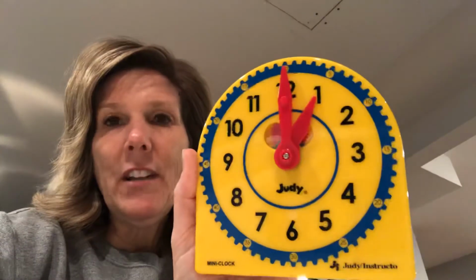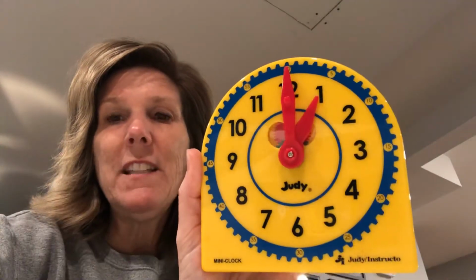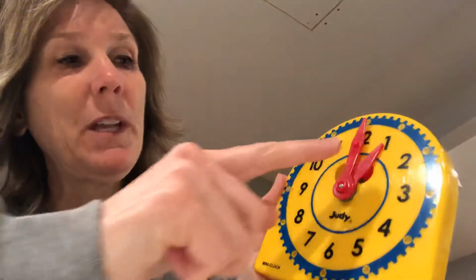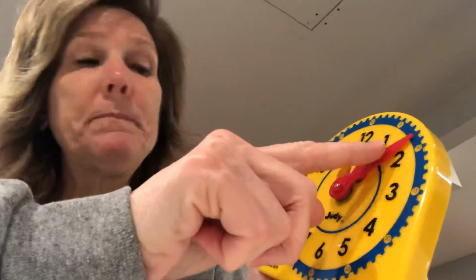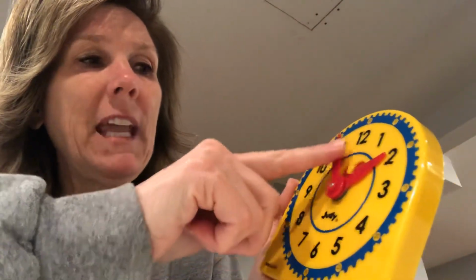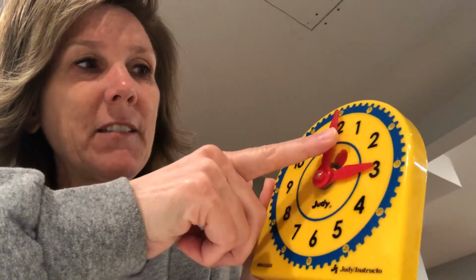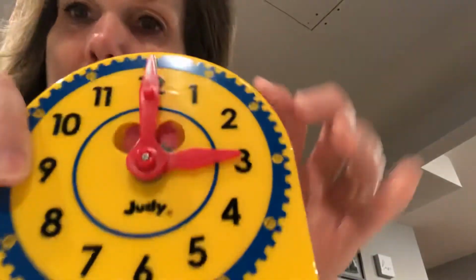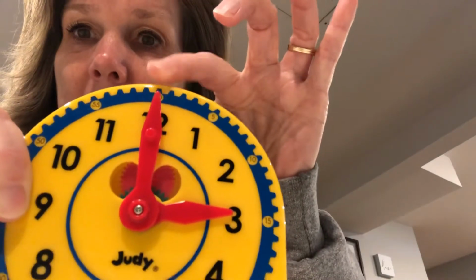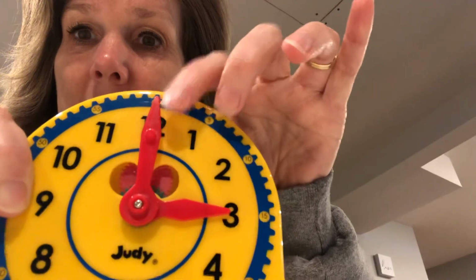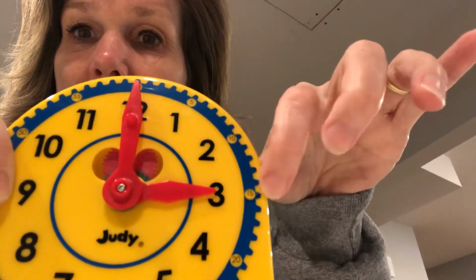Without you sitting here next to me, without one of these, practice is just going to be a little bit different. So we just have to practice together with what we have. I'm going to move the minute hand around 2 whole times. I want you to notice that my minute hand, the long hand, is on the 12. That immediately tells us o'clock. And the hour hand is on the 3, directly in the middle.